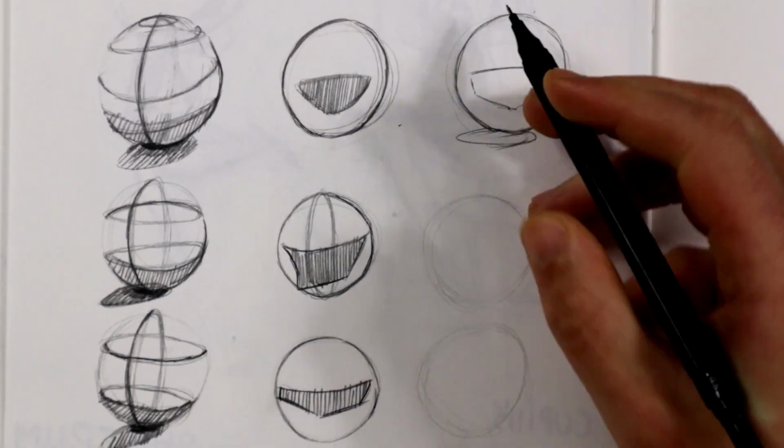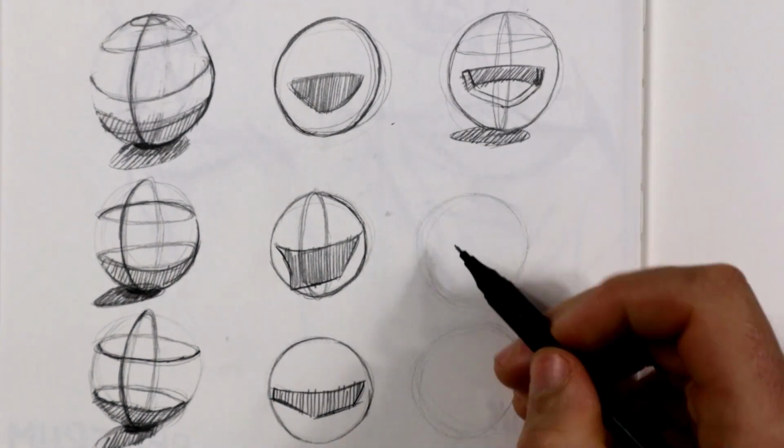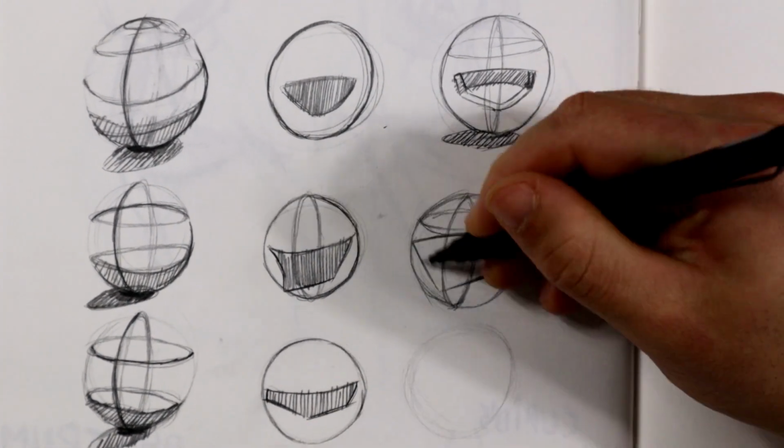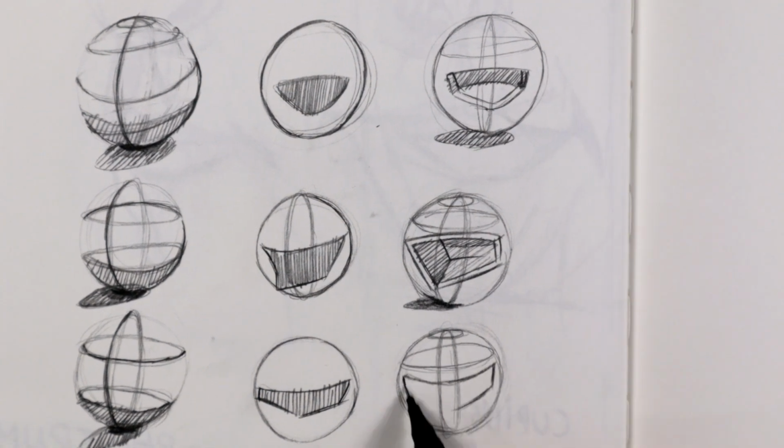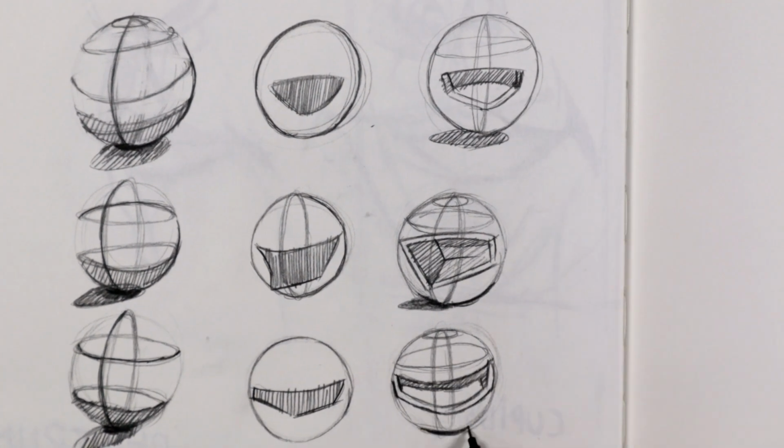A helpful approach is to imagine the mouth as part of a sphere. Draw it on the surface of the sphere, letting the angle of the sphere guide the mouth's perspective.